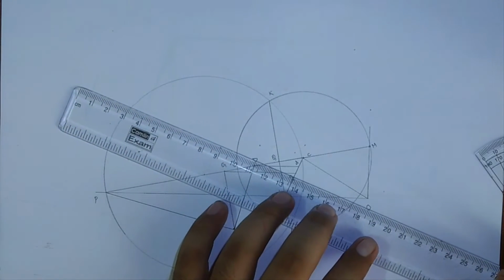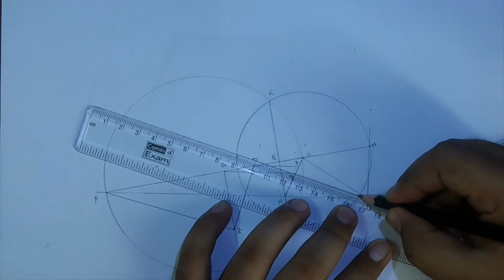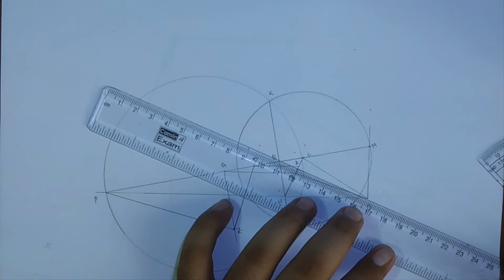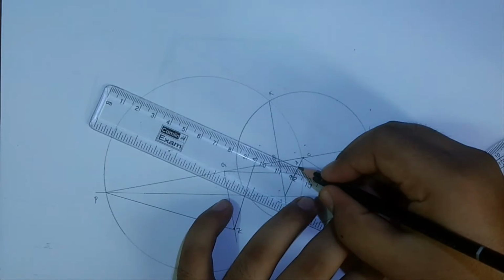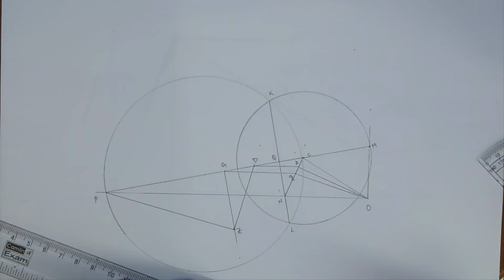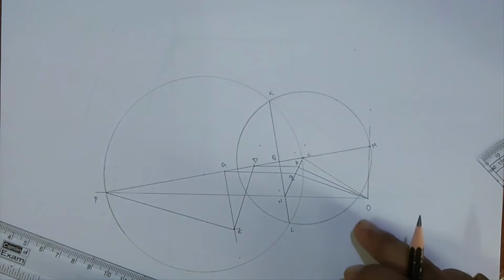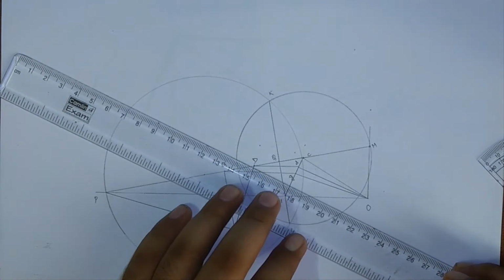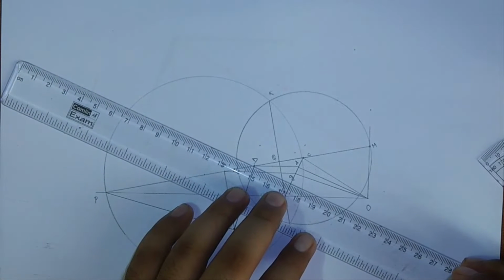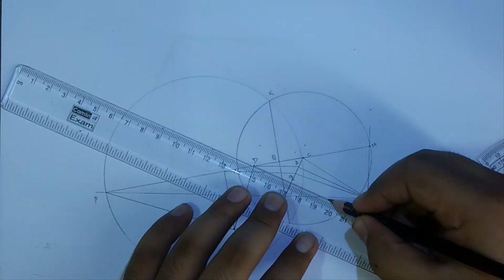Join these two points to point O. Now from D draw another line parallel to OD which should intersect OP.